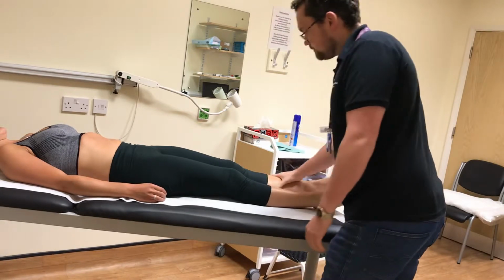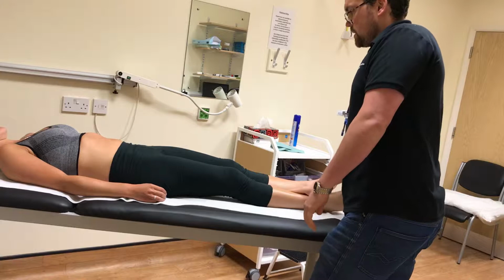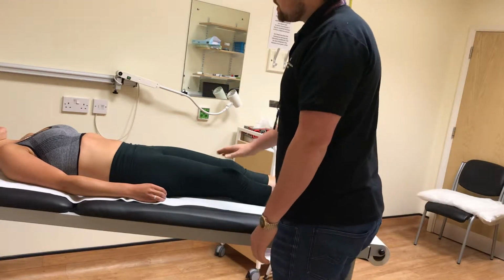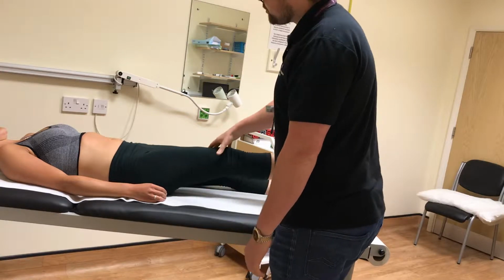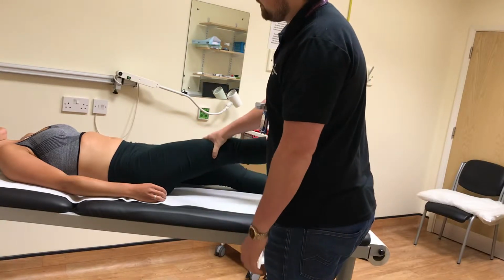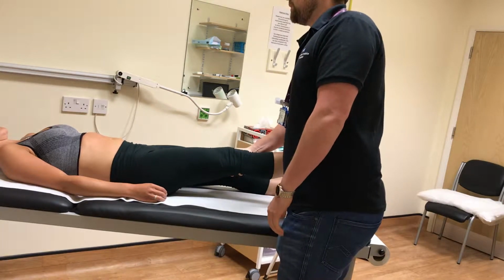Checking that the tone's normal, and that all appears to be normal. And for power, what I'd like you to do is keep your knee straight and try and lift your leg off the bed. And I'm going to try and resist that. You try and keep your leg up in the air. And now push your leg down towards the table, that's fine.